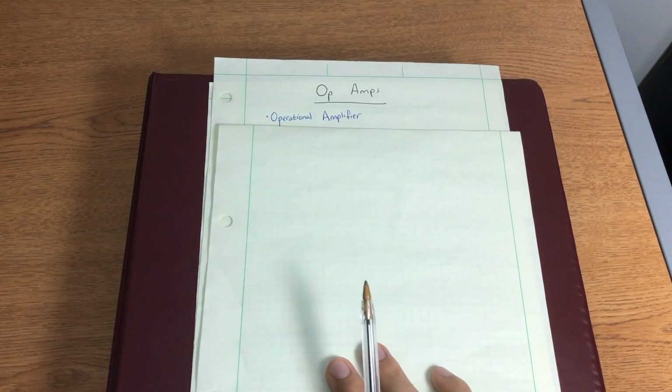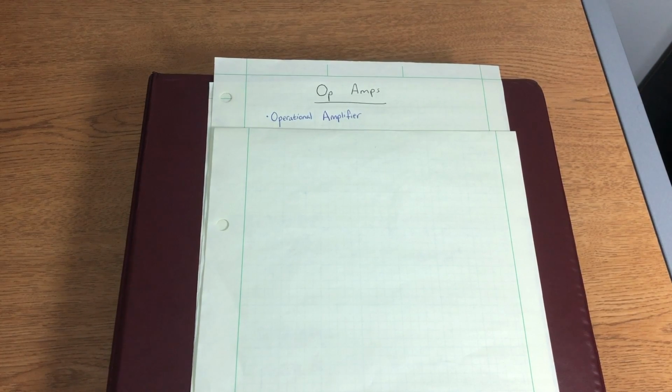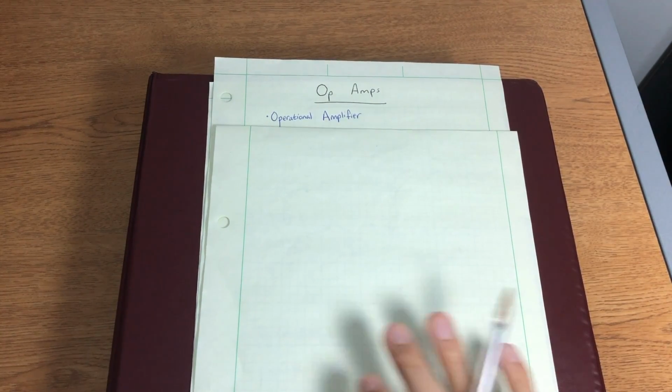In this video, we're going to be talking about op-amps. An op-amp, short form for operational amplifier, is an electric circuit component which is responsible for amplifying voltages. We'll get more on what they do later on, but first let's see how an op-amp looks.